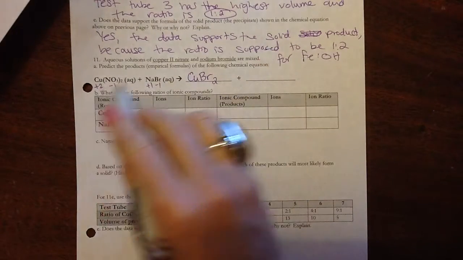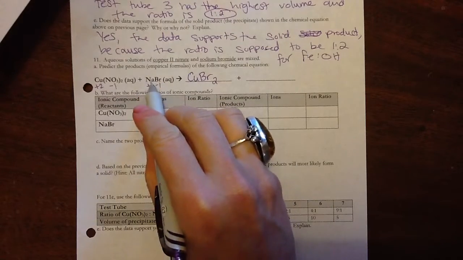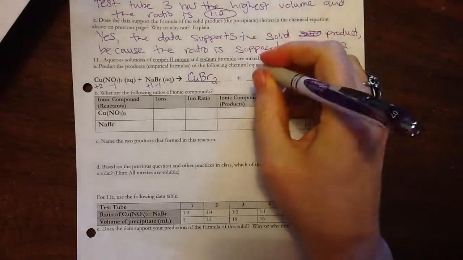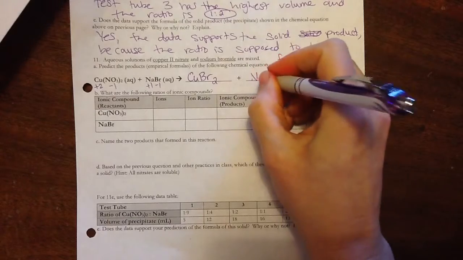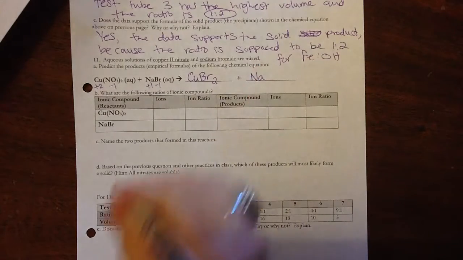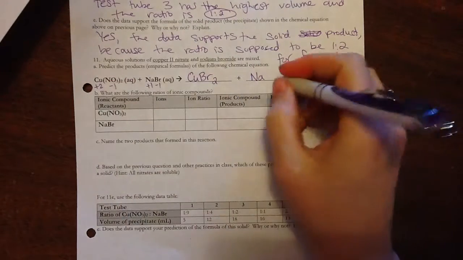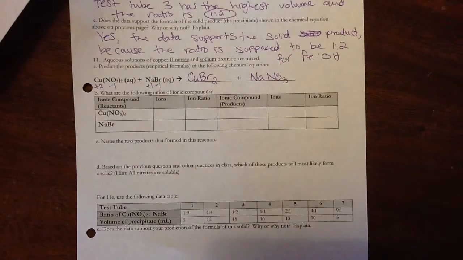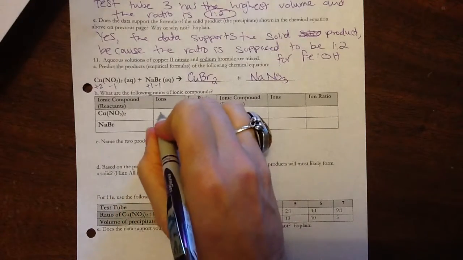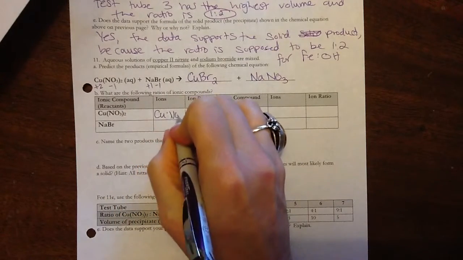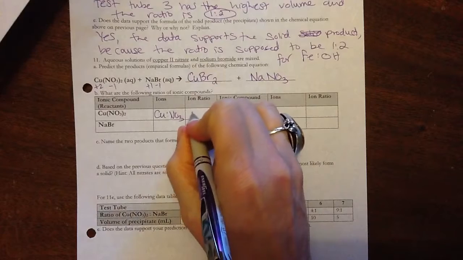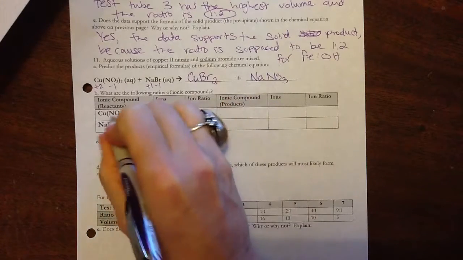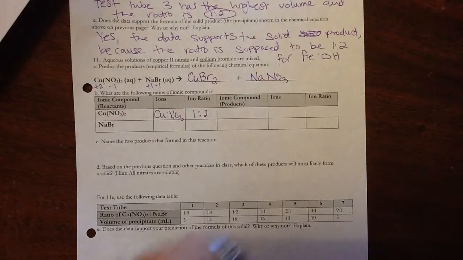So then moving further, we've got leftover sodium and nitrate. The metal will always go first. You've got sodium, that is a +1, and we've got a -1, so then we end up with NaNO3. Those two are balanced, 1 to 1. So here is our ratio. We've got copper to nitrate. Our ratio is a 1 to 2 because that whole nitrate thing is an ion.